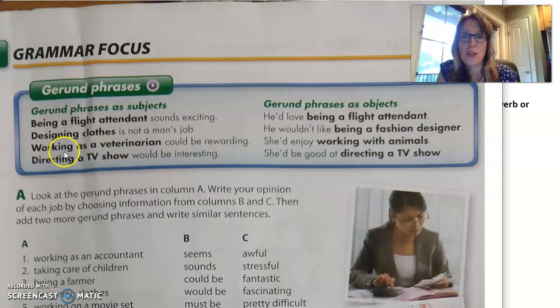So look at this one. Working as a veterinarian could be rewarding. Directing a TV show would be interesting. Okay? So remember, gerunds can be subjects and they can also be objects. So look on this side. We have gerund phrases as objects. He'd love, okay, here's a verb. What's the object of the verb?